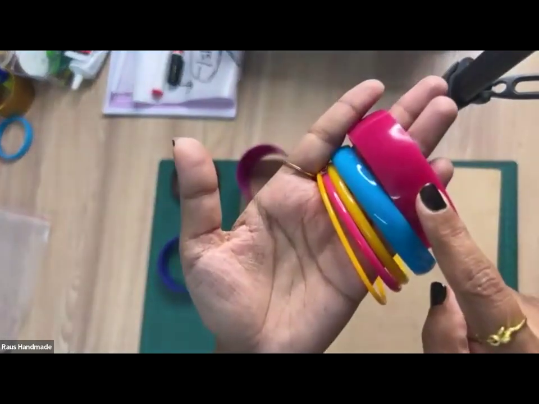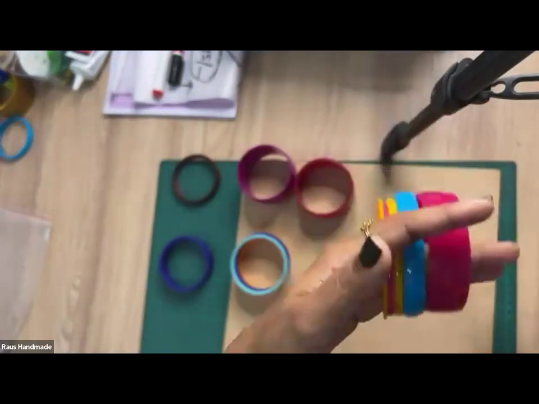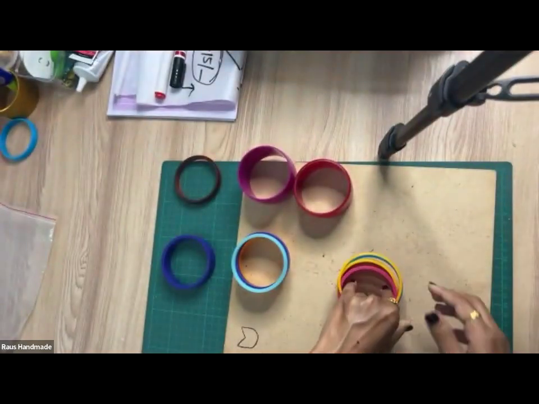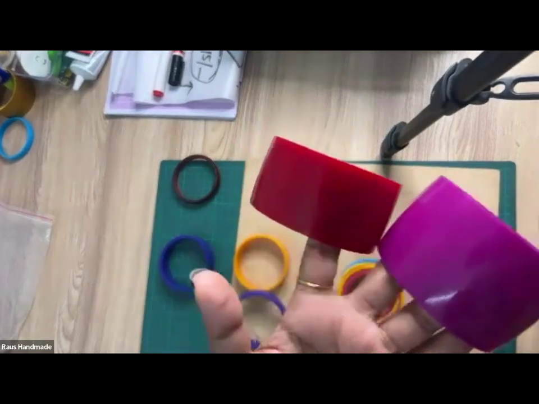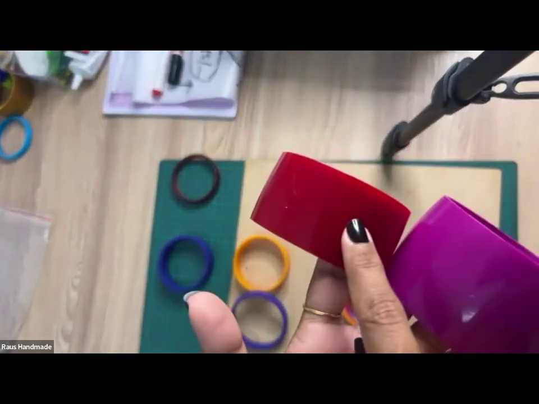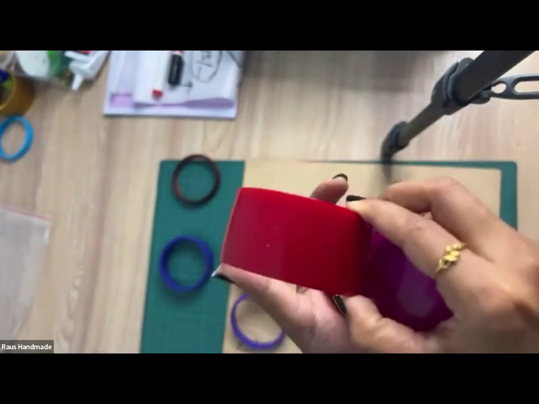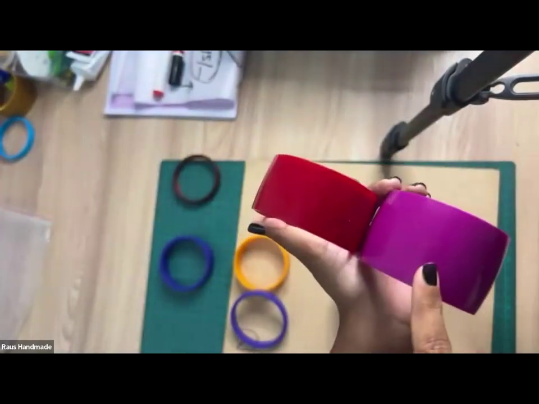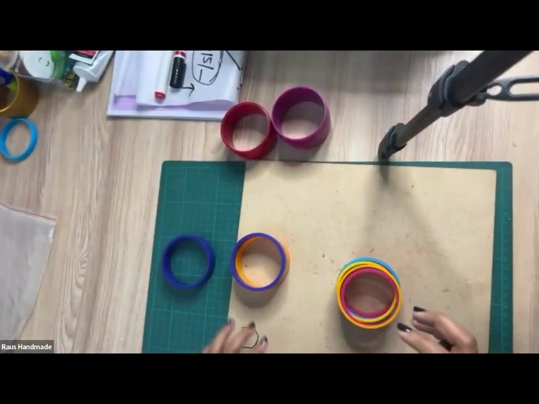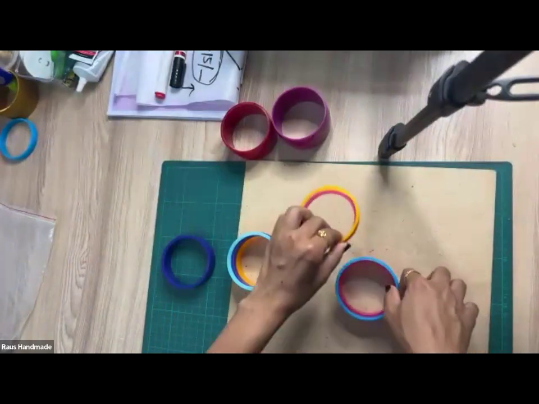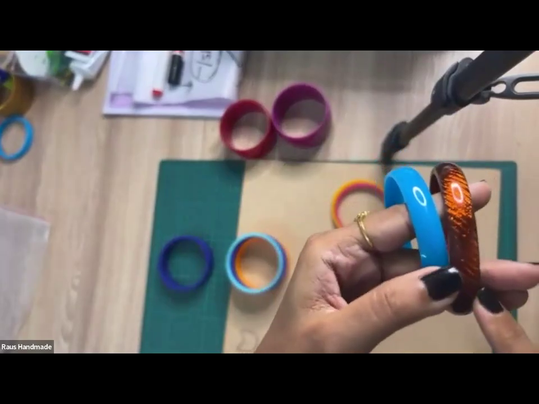So this is one cut, two cut, four cut, six cut, and 12 cut. And this is 40 mm bangle and this is 45 mm bangle. And always remember to purchase a plain bangle rather than going with a designer bangle.